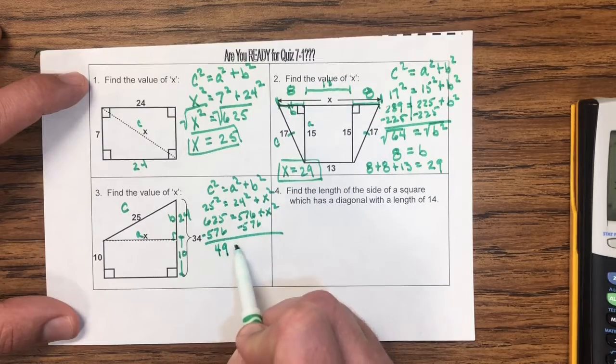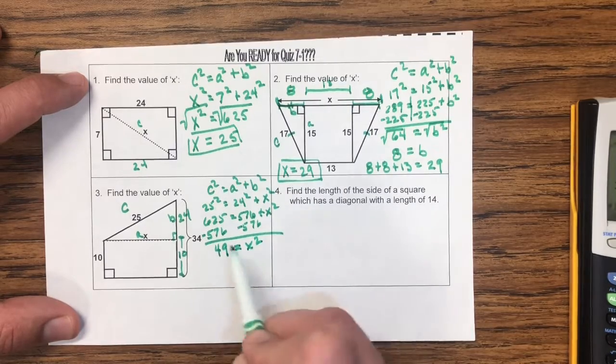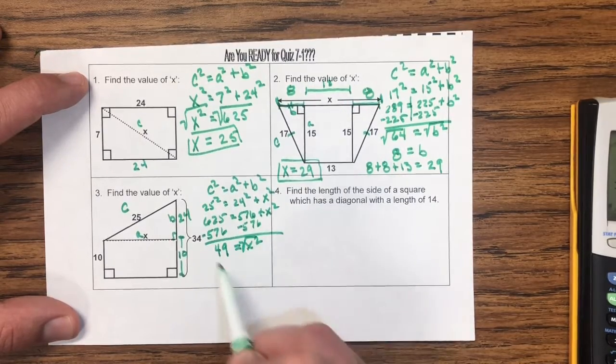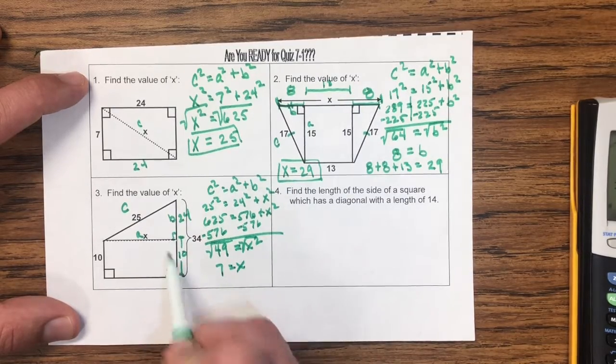You get 49 equals x squared. Square root to counter it, and you get 7 equals x, the length there.